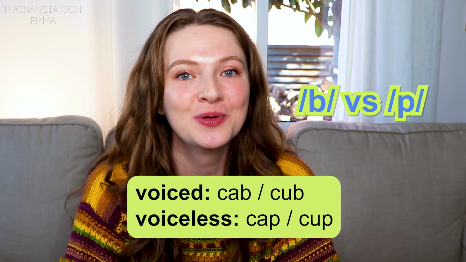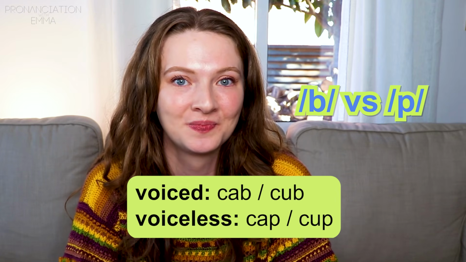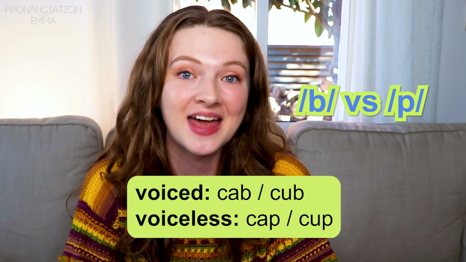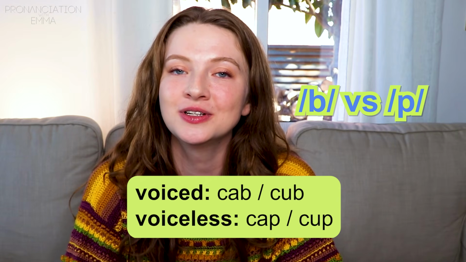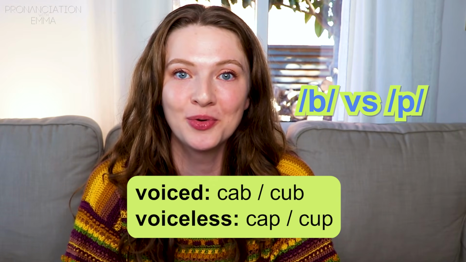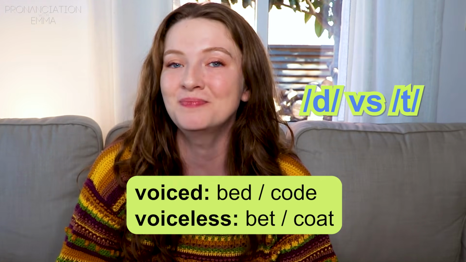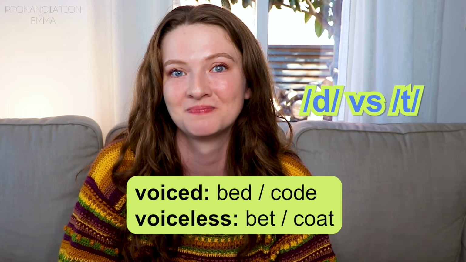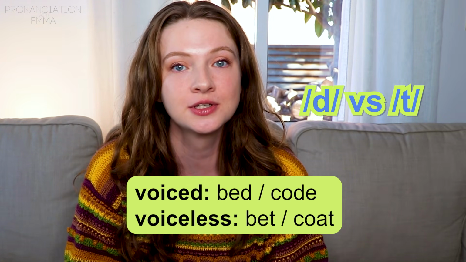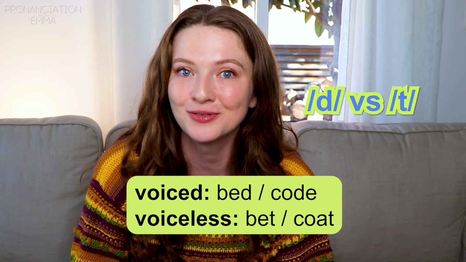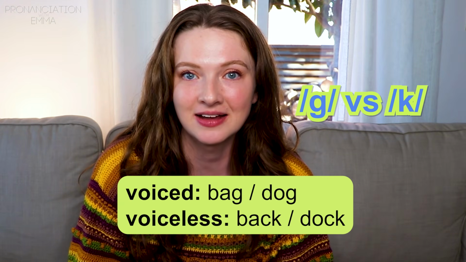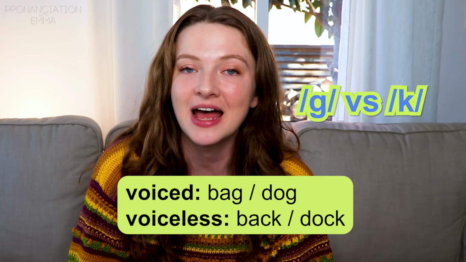Now we're going to practice with some minimal pairs. Listen carefully and repeat. Cab, cap, cab, cap. Cub, cup, cub, cup. Bed, bet, bed, bet. Code, coat, code, coat. Bag, back, bag, back.